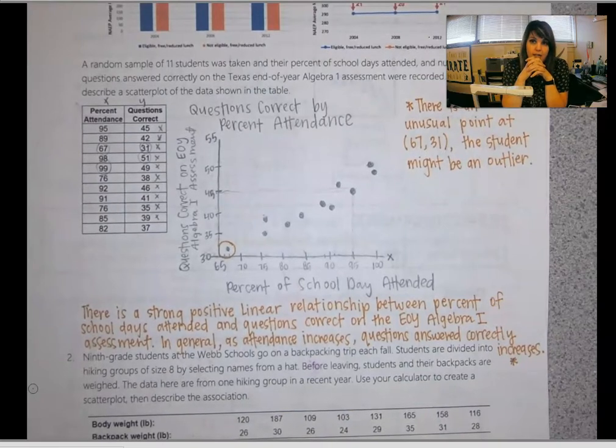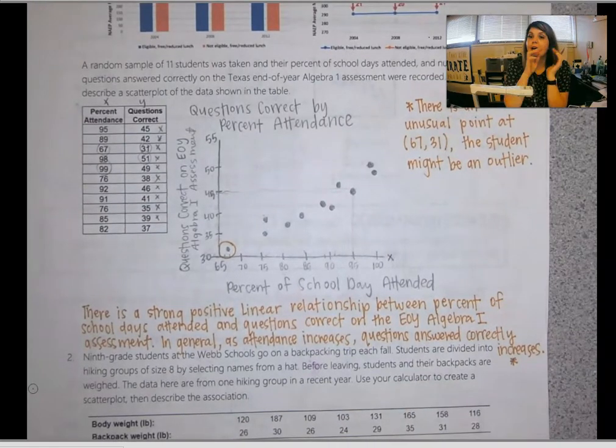On this, in my first sentence, I was as specific as possible with my response and explanatory variables. So I said percent of school days attended, not just attendance. I said percent of school days attended. I was very specific. And end of year Algebra 1 assessment. Then when I go into my next sentence, I can be more brief because I've already been explicit with my context.